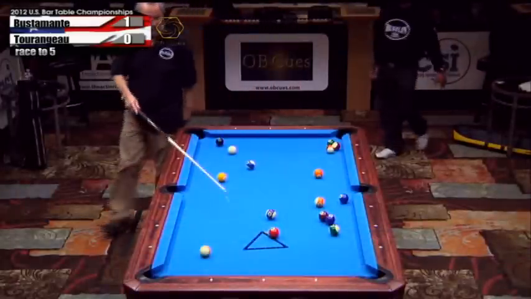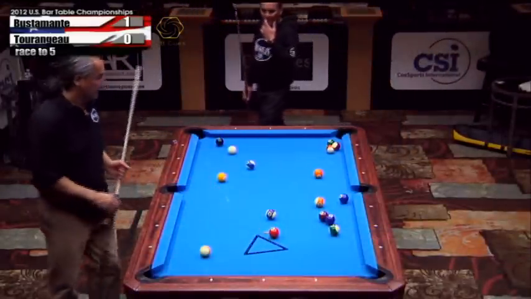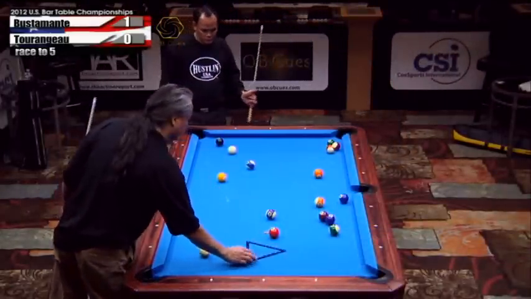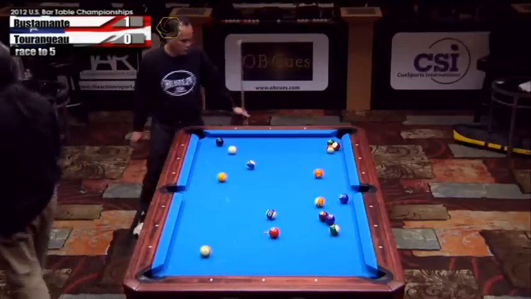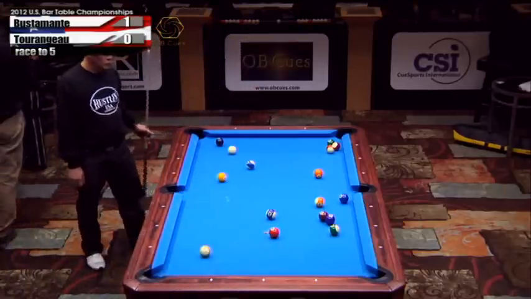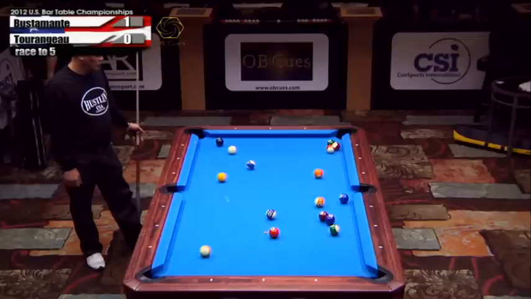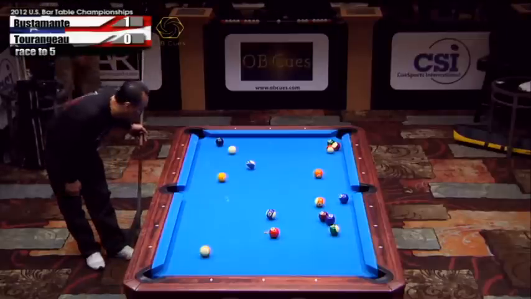The table is open, so Francisco has his choice. And as I said before, he can shoot a solid into a stripe or a stripe into a solid. All object balls other than the 8 are legal object balls until the groups are established.